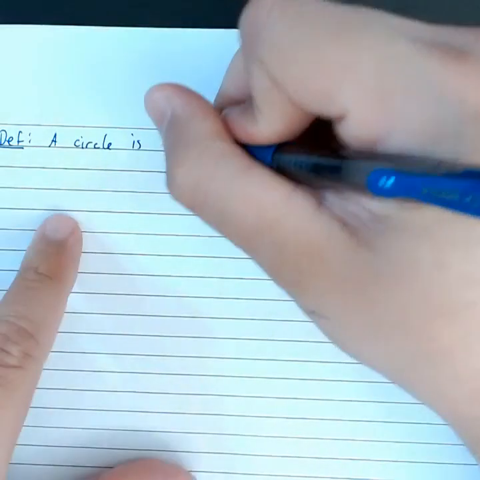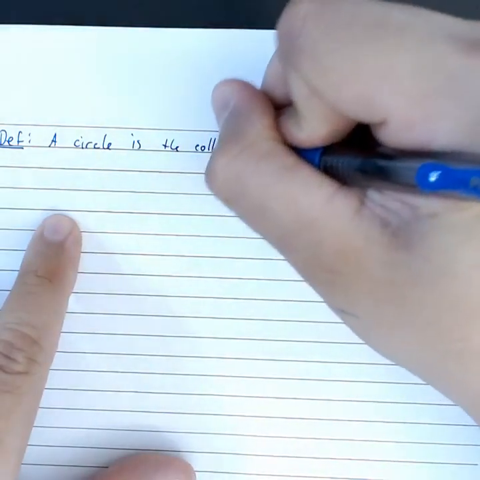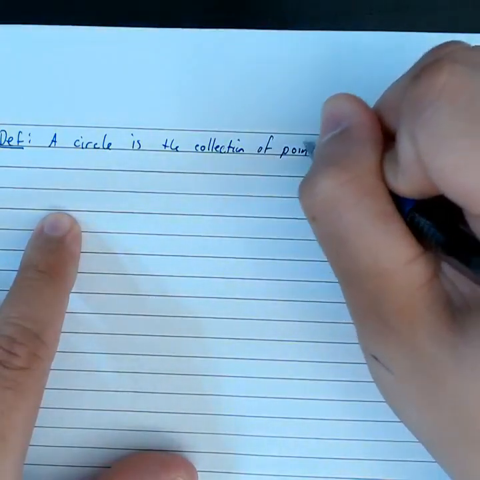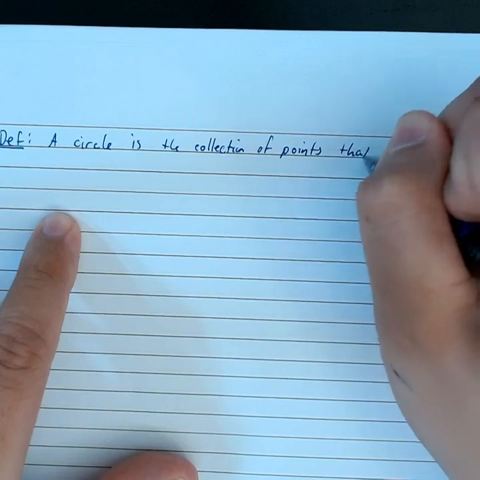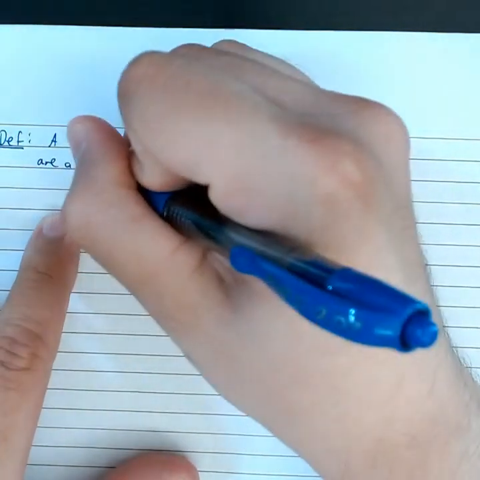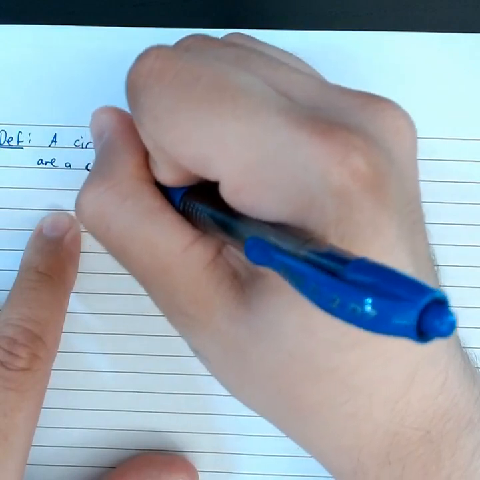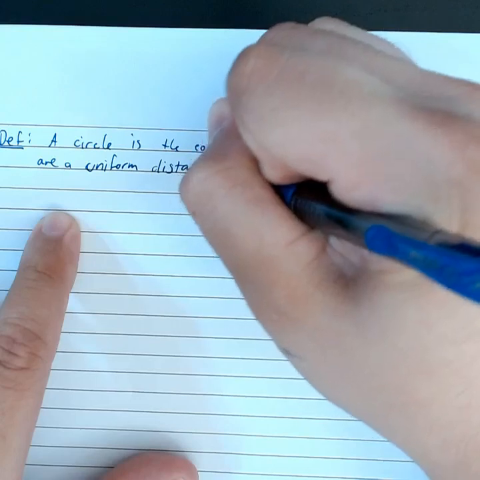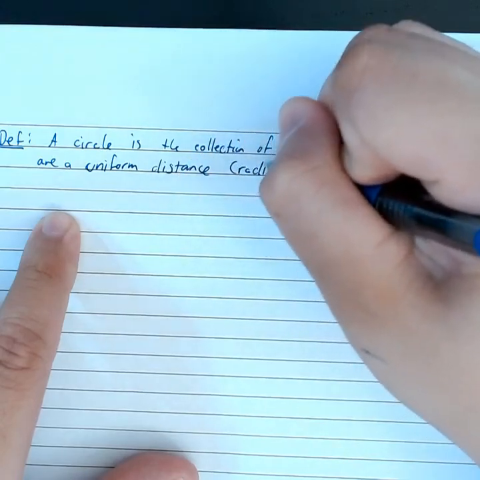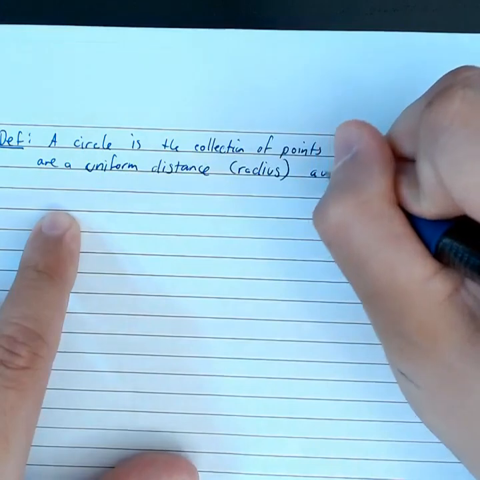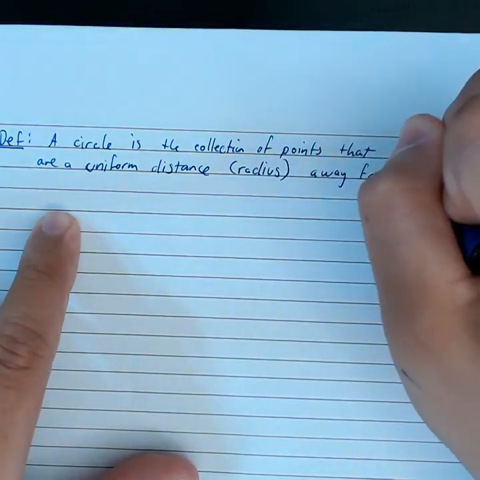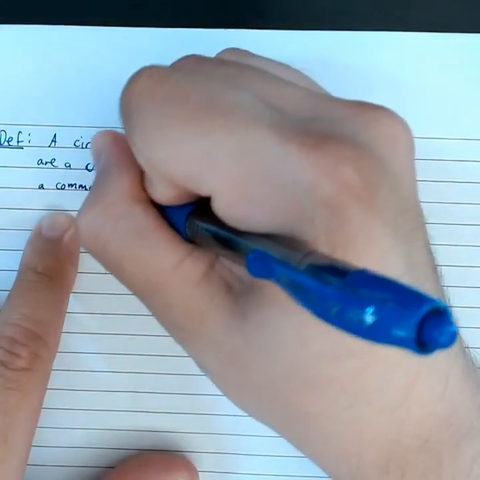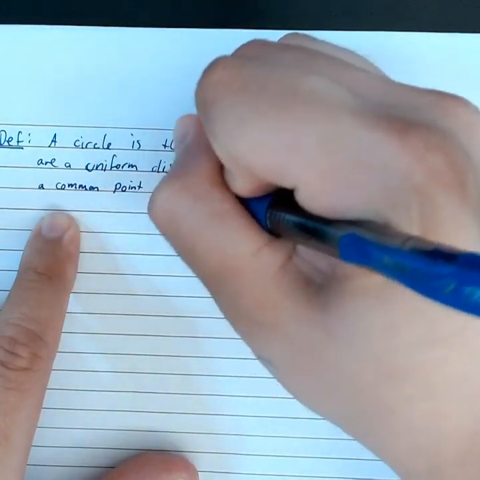A circle is the collection of points that are a uniform distance, which is called the radius, away from a common point, which we call the center.